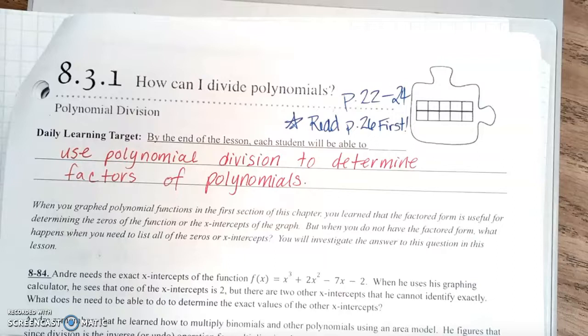Question 84 says, Andre needs the exact x-intercepts of the function x to the third plus 2x squared minus 7x minus 2. When he uses his graphing calculator, he sees that one of the x-intercepts is 2. But there are two other x-intercepts he can't identify exactly. Maybe they're not going through a number perfectly, right? So it's kind of a little to the left or a little to the right. What does he need to be able to do to determine the exact values of the other x-intercepts?